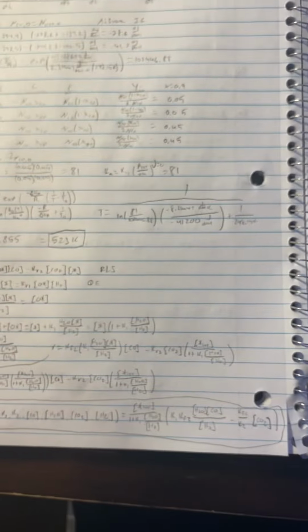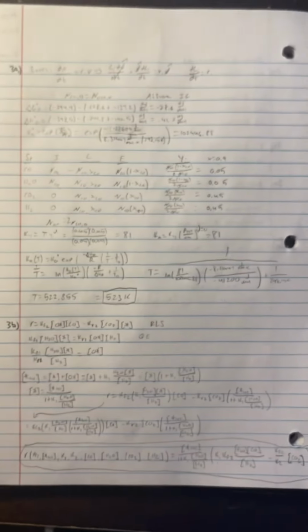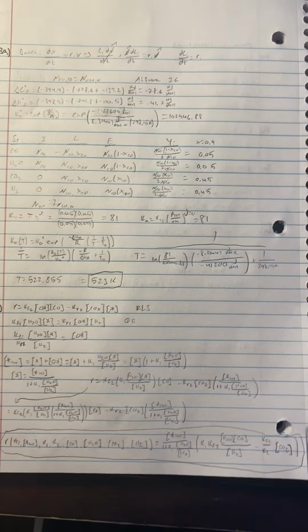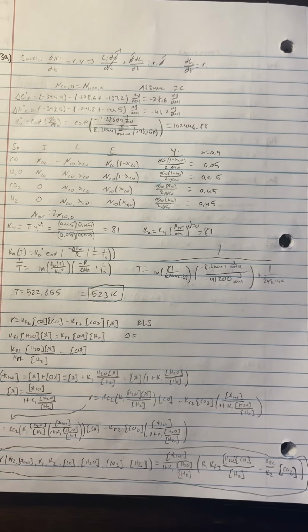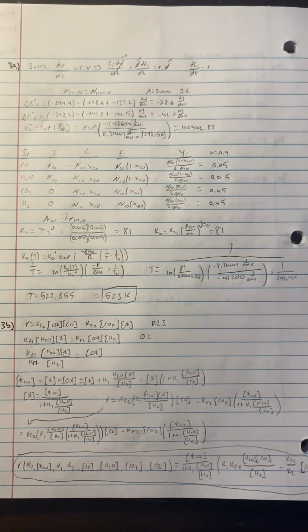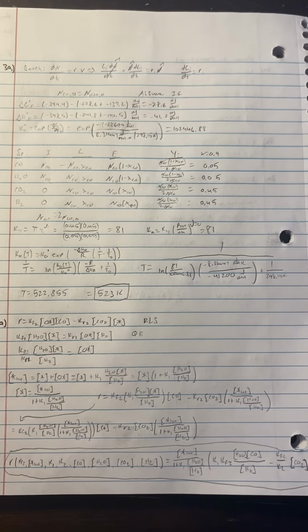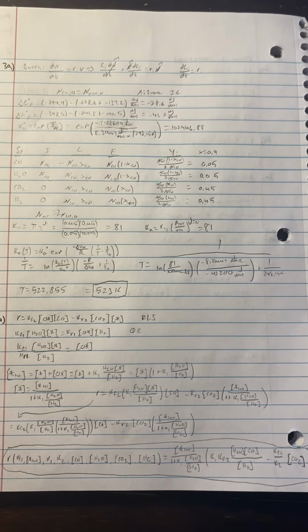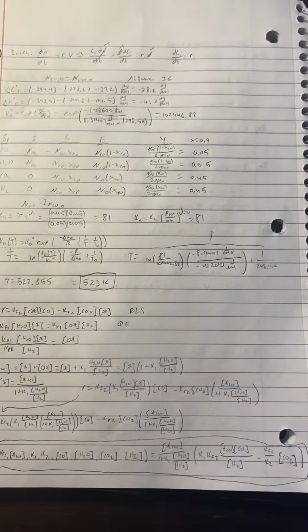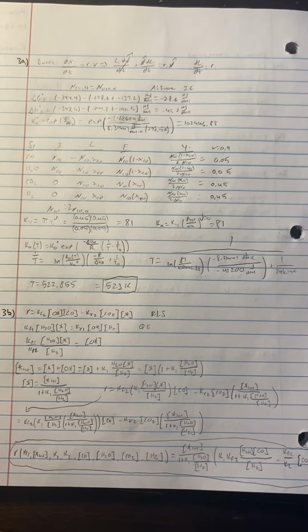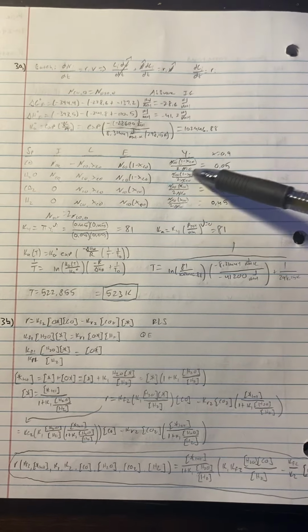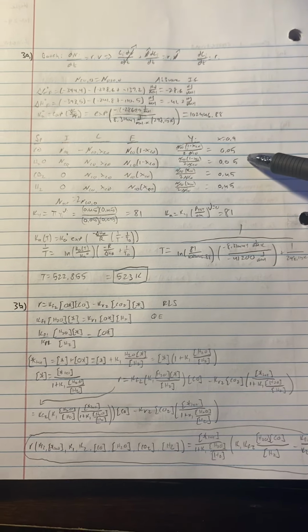3A is the water gas shift reaction problem. Originally, I didn't have my ICE table all the way correct. I didn't have it in terms of the right numbers, I guess you could say. So for the correct change, this is how you do the ICE table, and I understand that now.